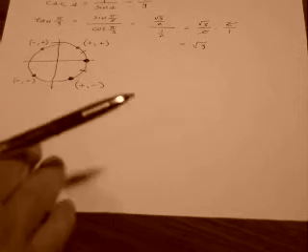Alright? In the third quadrant, the tangent will be positive. That's sine over cosine, which is going to be negative over negative, and that's, of course, equal to a positive number. And negative will be sine and cosine. And in the fourth quadrant, cosine will be positive, because that's your x-coordinate, and negative will be sine and tangent. Alright?